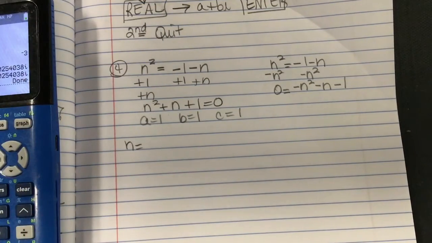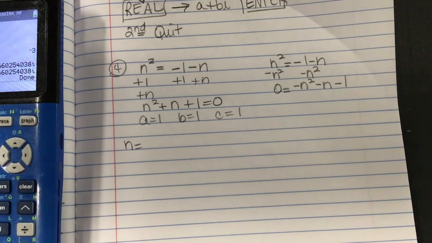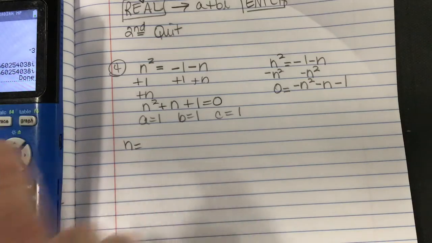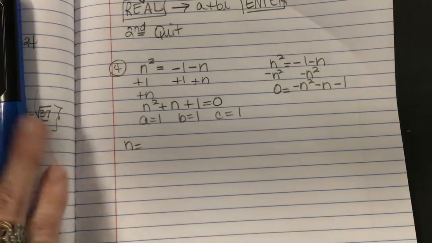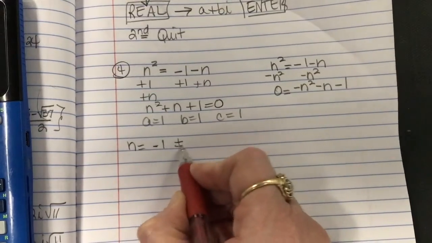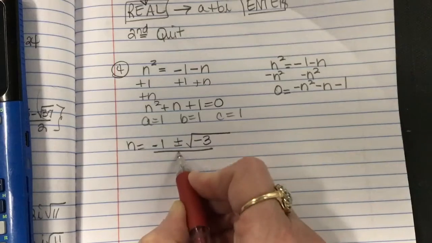Well, irrational numbers are always going to be a lot because your calculator has a big screen and they never end, they never repeat. So there's no pattern with these numbers in front of your eye. So I had the opposite of b, which was negative 1, plus or minus the square root of negative 3, all over 2 times 1.